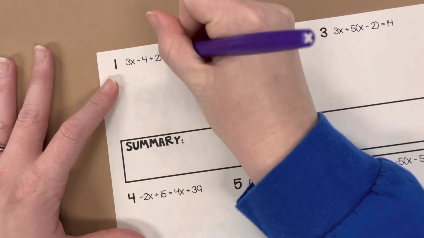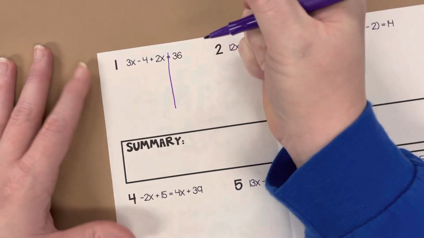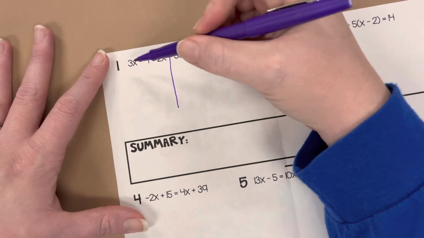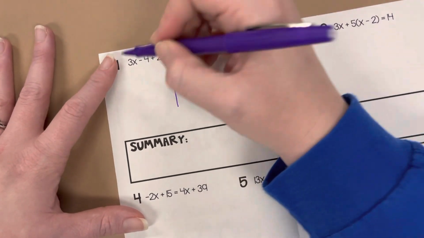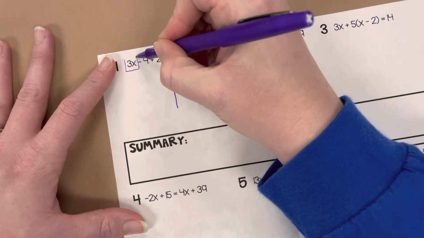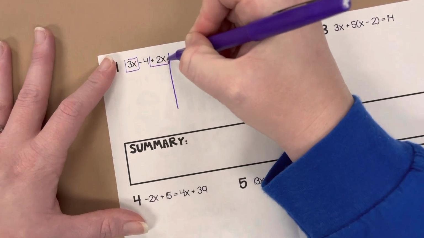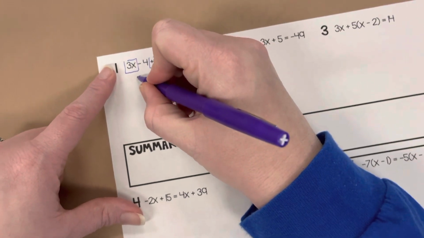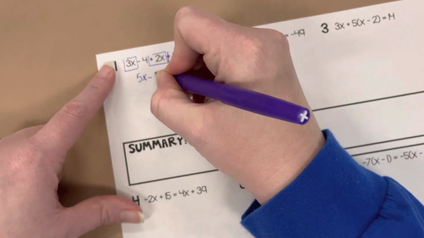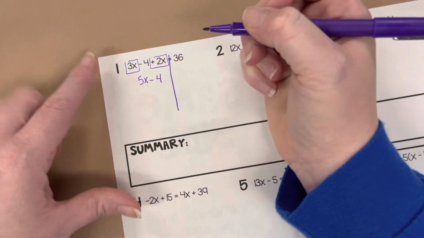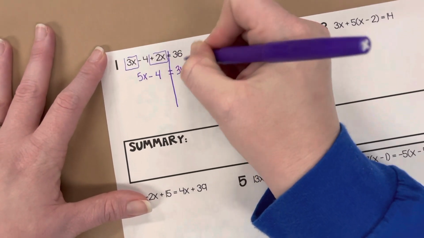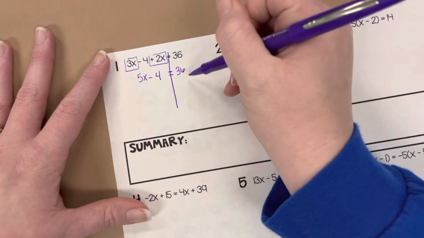Well, to start, we're going to draw our line down just like normal. Then I want to combine like terms. So I can see my 3x and my 2x are like terms, so I'm going to put a box around them. And I know 3x and 2x gives me 5x. My minus 4 stays the same. It's going to equal 36. Nothing changed, so I bring it down.